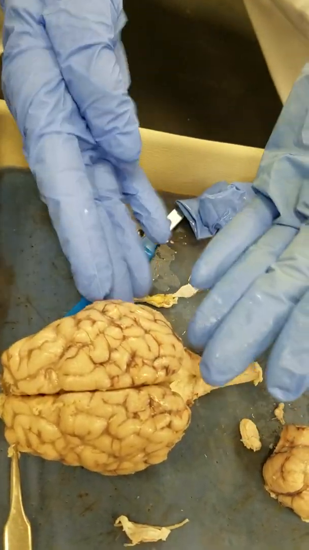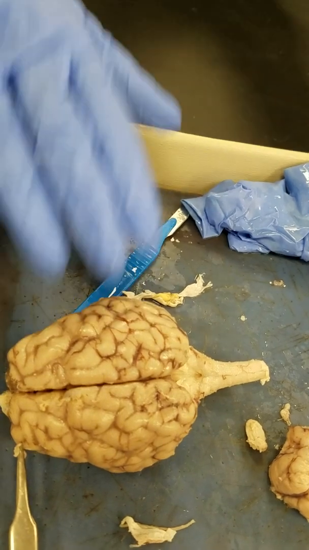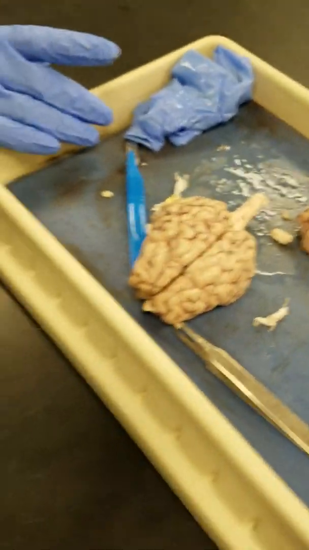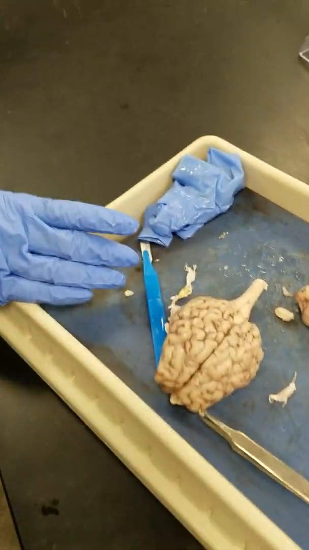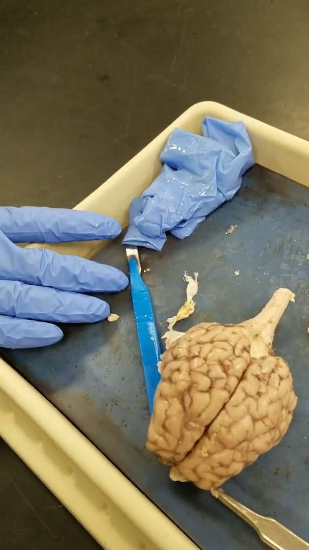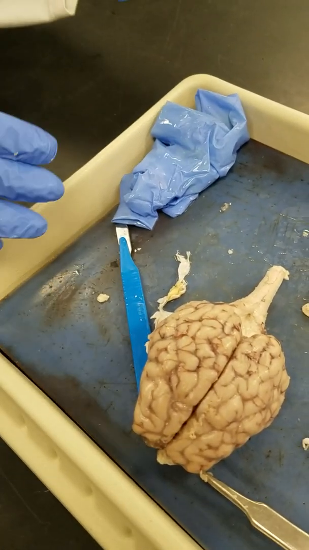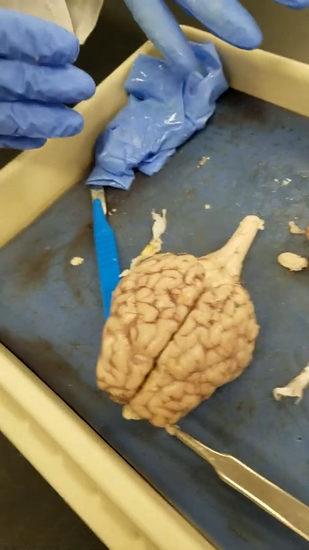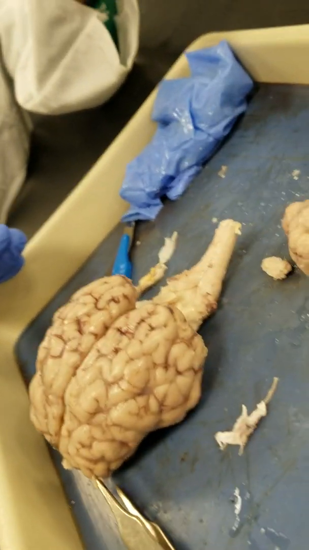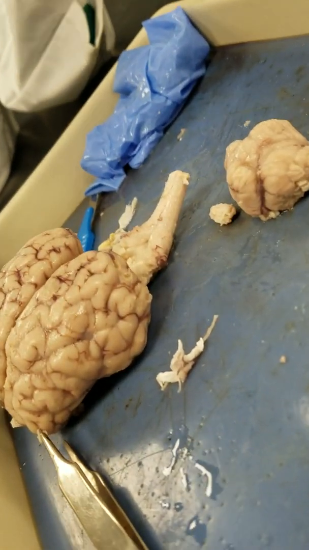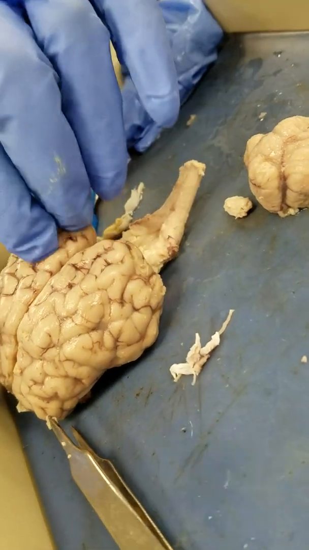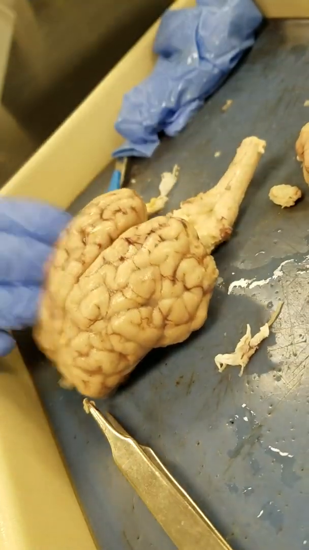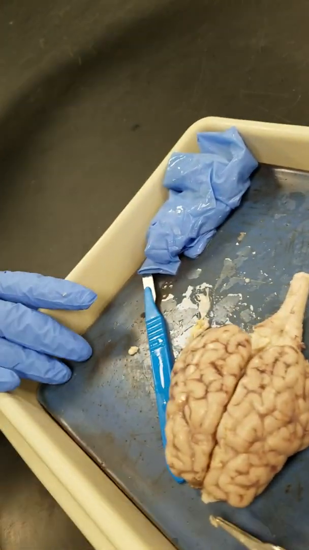Again, you don't see it here. If you are talking about a fissure with a C, you're talking about central. Those fissures are on the model and you don't see them in the real thing. It's easier to find them over there.